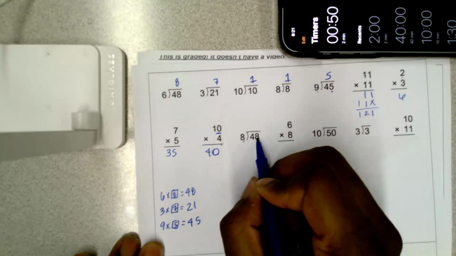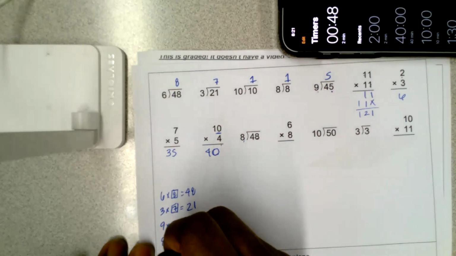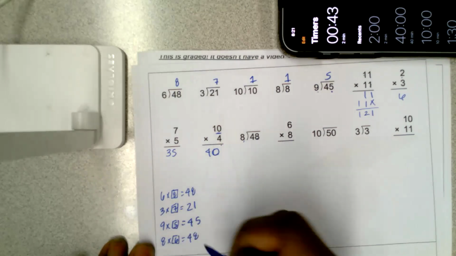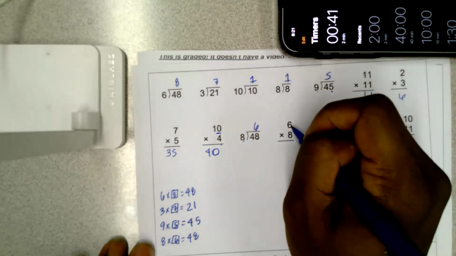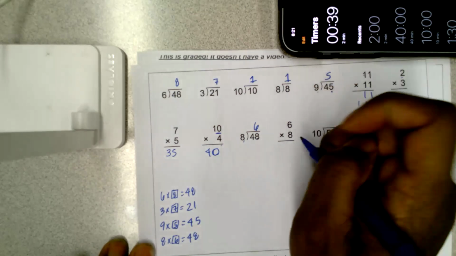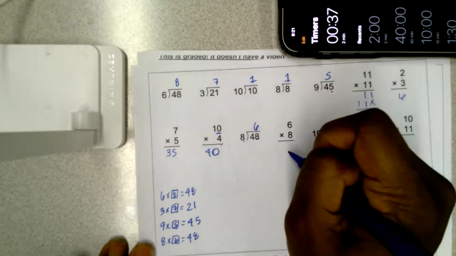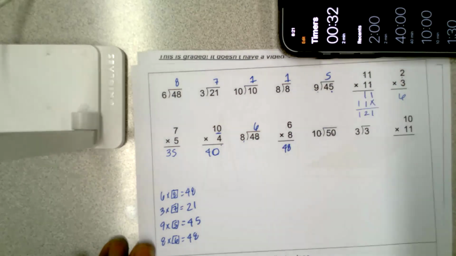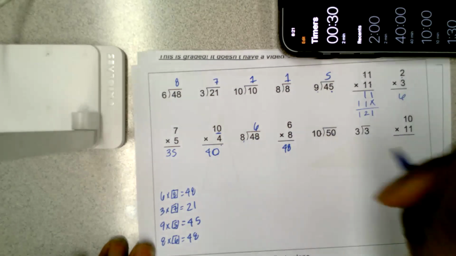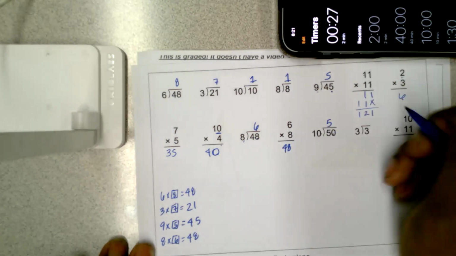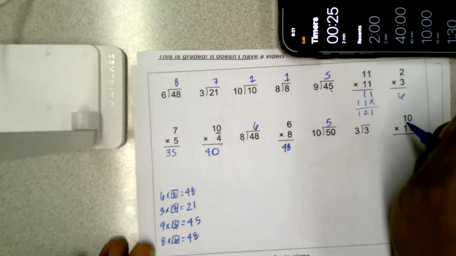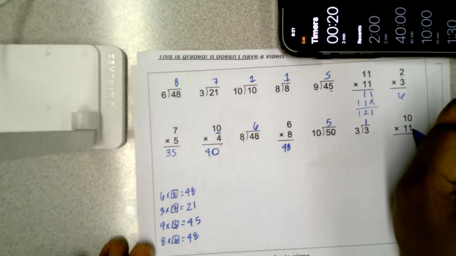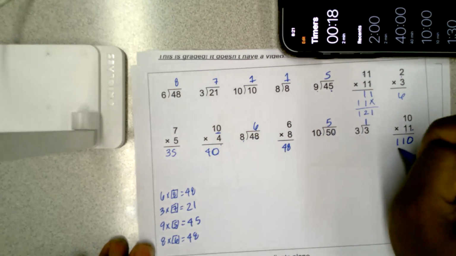8 goes into 48. Well, I know that 8 times blank equals 48. 8 times 6 equals 48. 6 times 8 is like 8 times 6 because of the commutative property. So my answer is 48. 10 goes into 50. It's like saying 1 going into 5 times. 3 goes into 3. Any number that goes into itself is 1. And any number times 10 just has a power of 10 at the end.